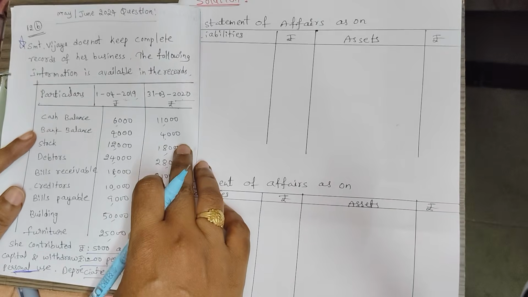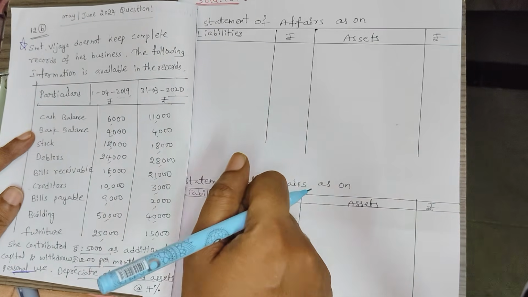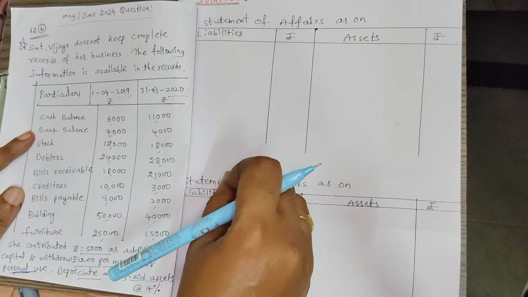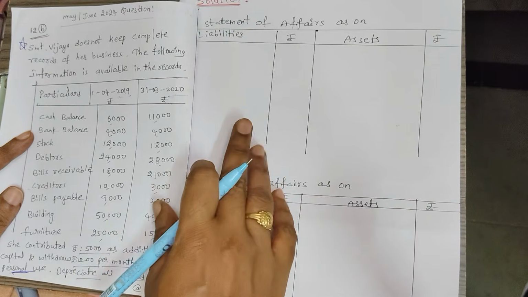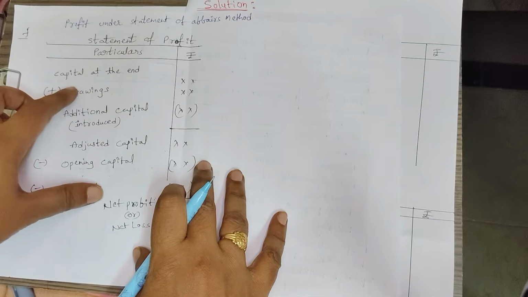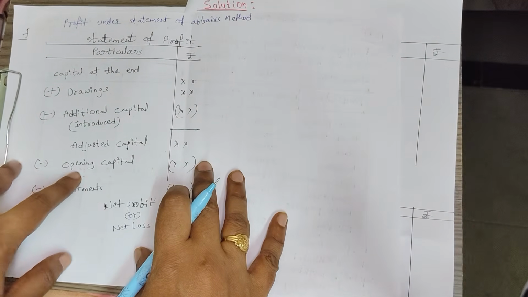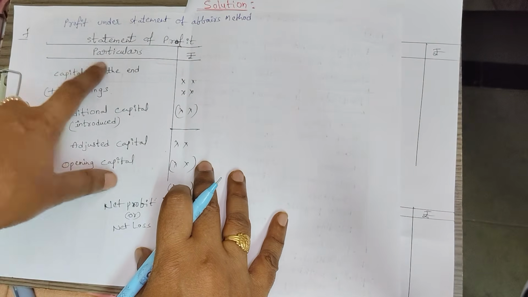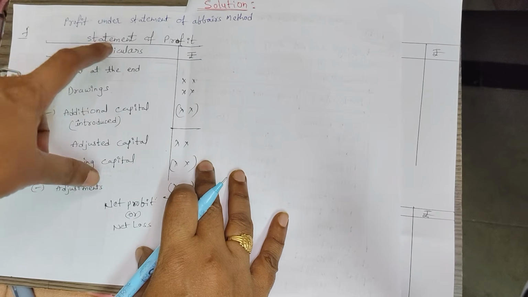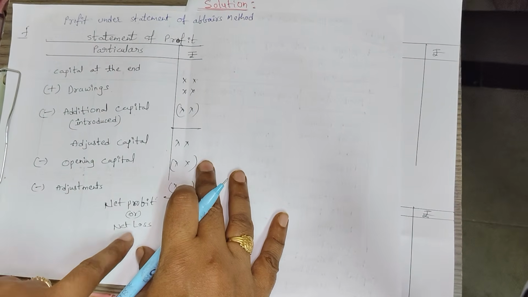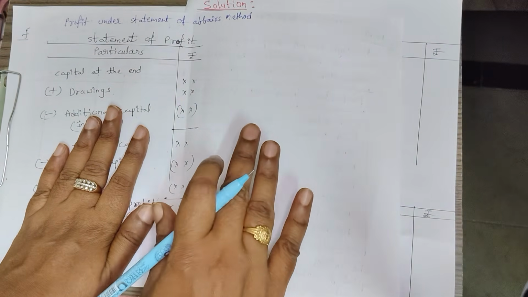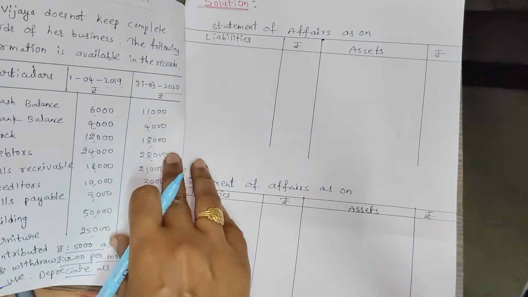Why should we calculate opening capital as well as closing capital? Because if you want to calculate profit under statement of affairs, you require both. Already we know the format. Here we require capital at the end, that is closing capital, and here opening capital. These two details are required to calculate net profit or net loss. So you need to find out opening capital and closing capital from the given details.